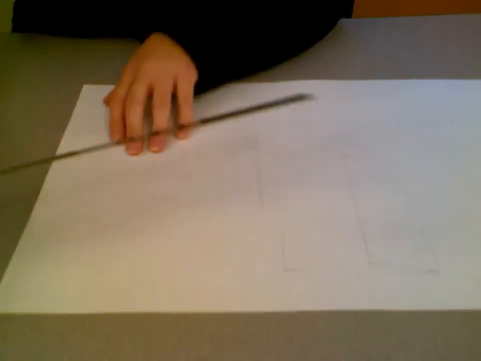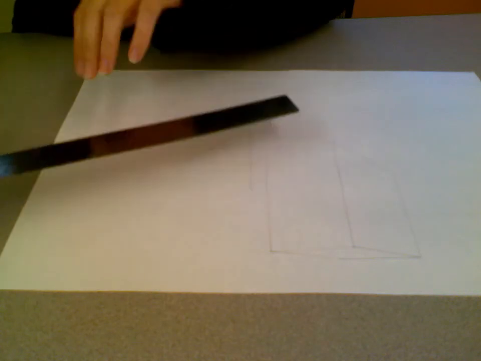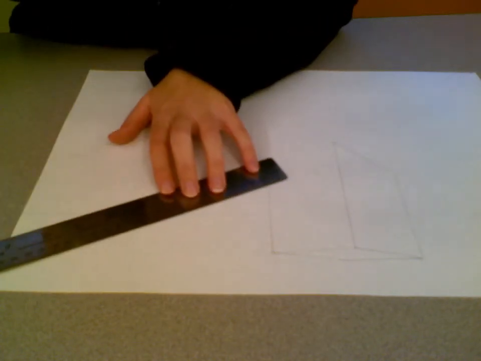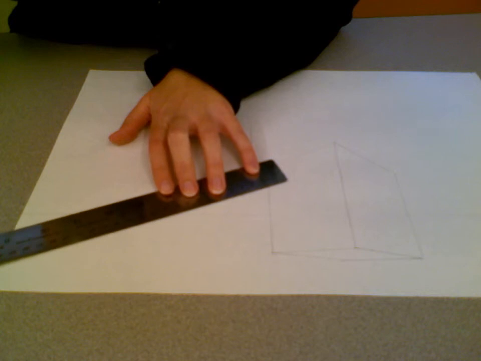second line, or actually a first line, excuse me, a first vertical diagonal line. I'm going to draw another one.